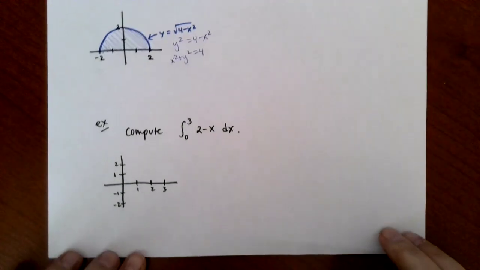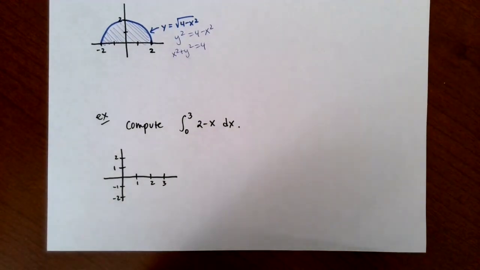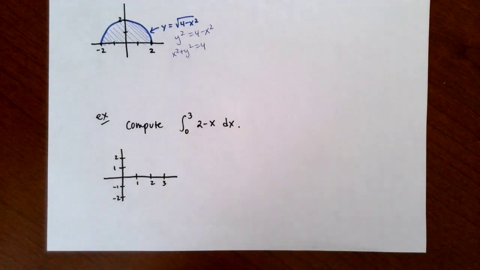Actually, this last example has two other kind of tricky layers to it. So in this last example for the video, we're asked to compute the definite integral from 0 to 3 of 2 minus x. One thing that is tricky about this is that the graph is not provided. So we are going to sketch the graph ourselves and then put it together.